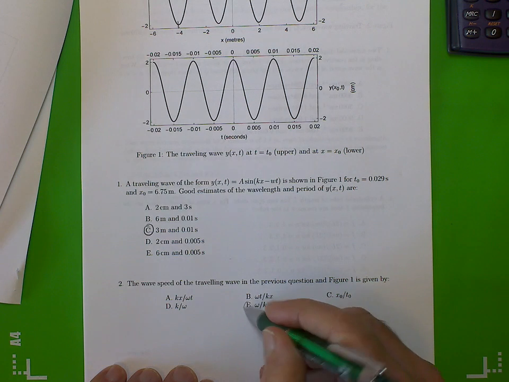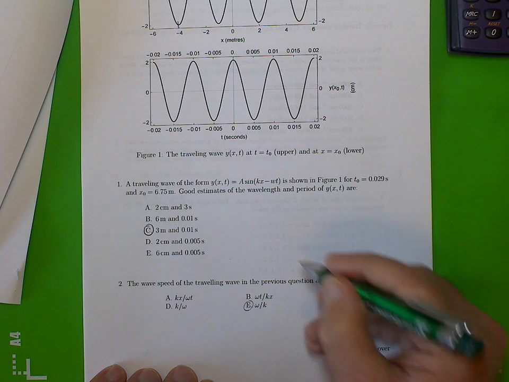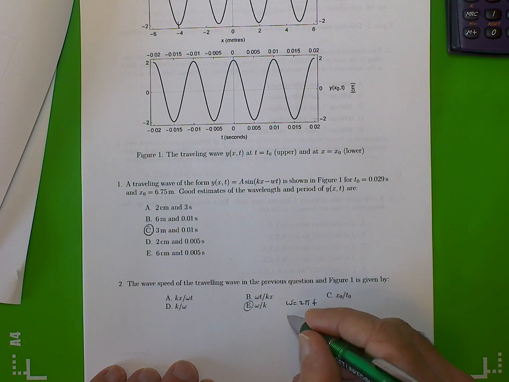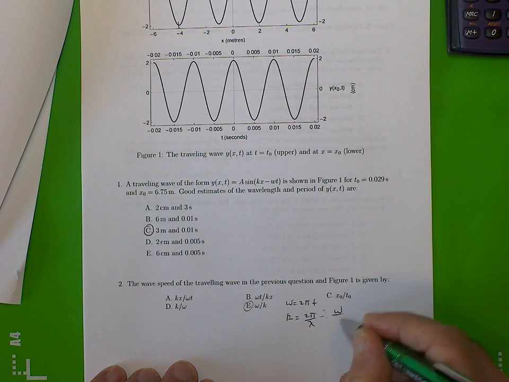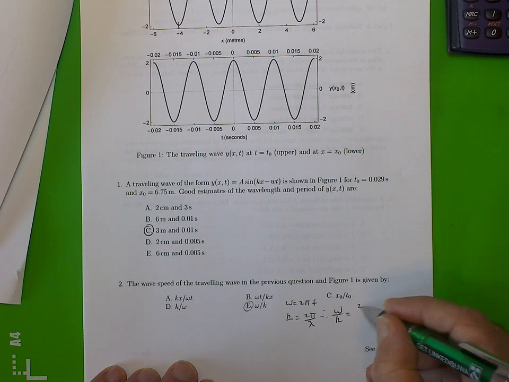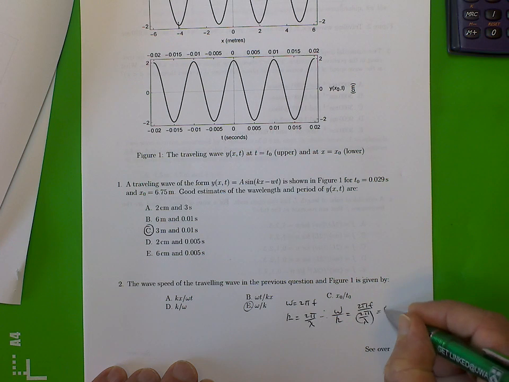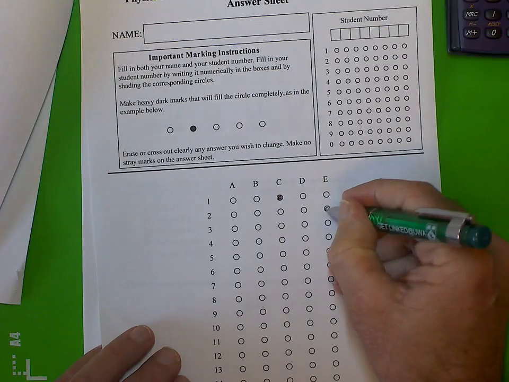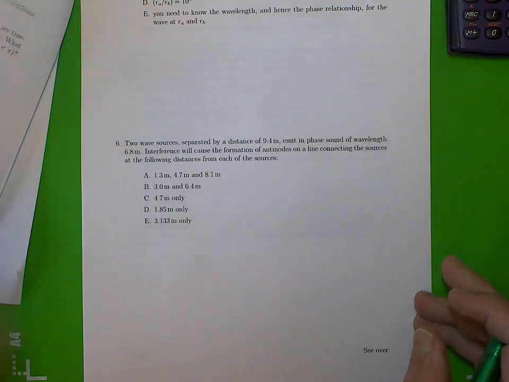Okay, well, it's omega over k, and if you can't remember, I always just remember that omega is 2 pi f and k is equal to 2 pi over lambda, so therefore omega over k is equal to 2 pi f over 2 pi over lambda, which is equal to f lambda, which I'm sure you remember is the velocity. Okay, so we'll put that in.